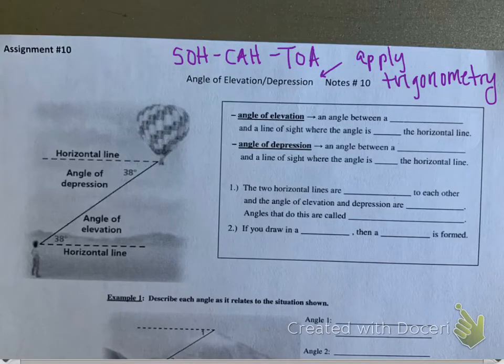For assignment number 10, we're going to finish up our unit and do some applications of trigonometry. The majority of the applications is going to be finding the height of something that you can't measure directly, say the height from here to here. You can directly measure that with a tape measure, but you can actually use sine, cosine, and tangent in order to find that height by measuring the angle.